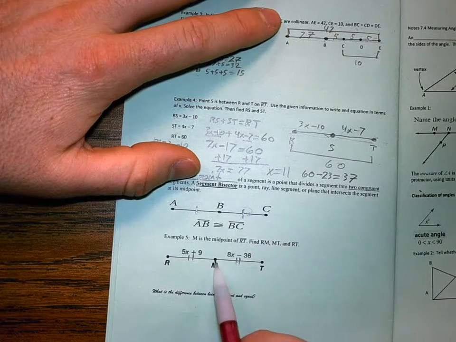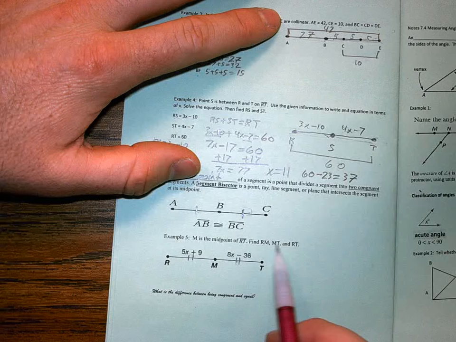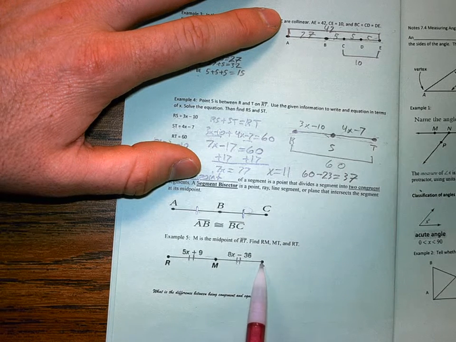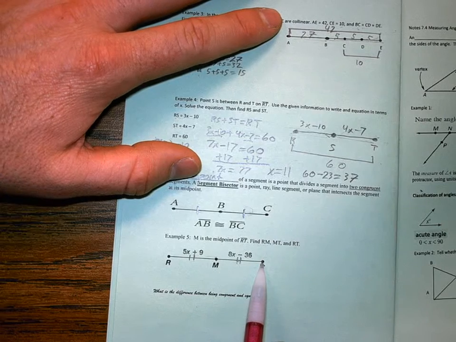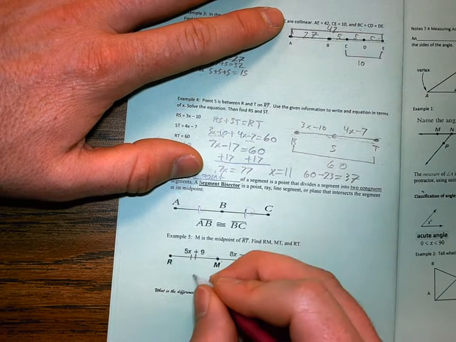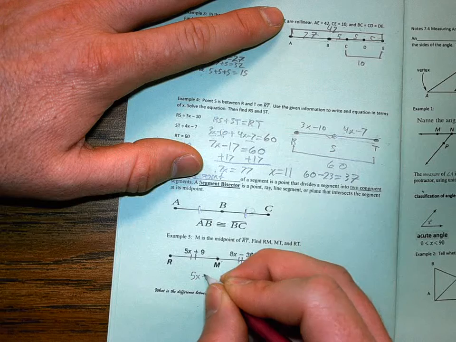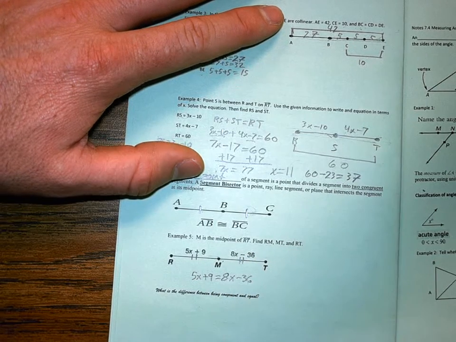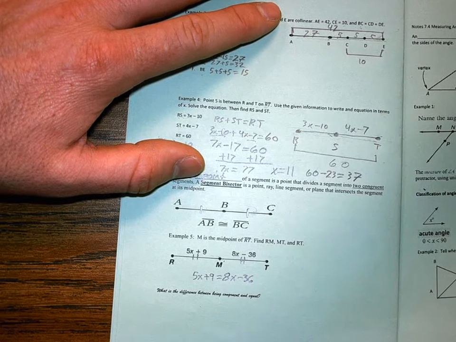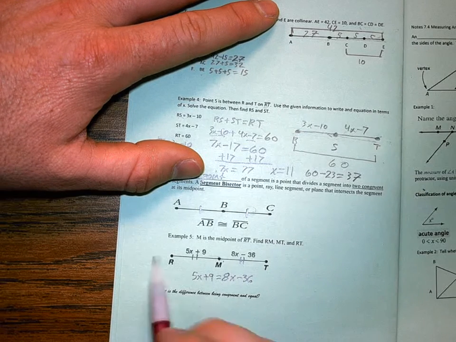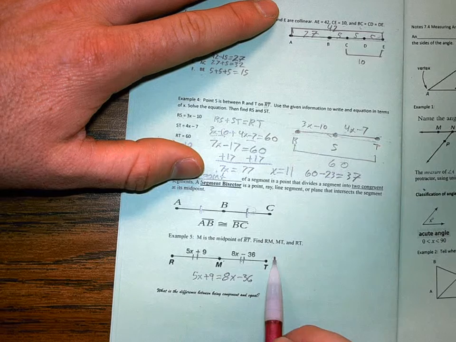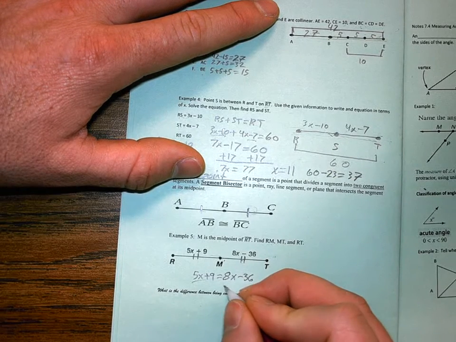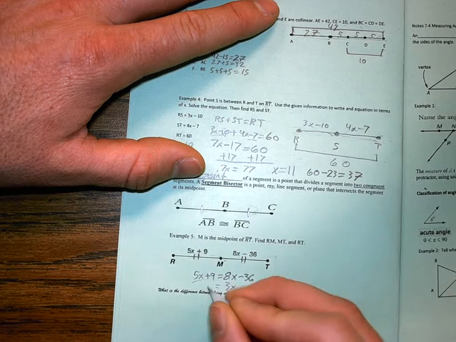Okay, so M is the midpoint. We need to find RM, MT, and RT. These two are equal to each other. I need to solve for X. So I would set the equations up equal to each other and solve for X. Because they're equal, I can set them equal to each other. I don't need to know the length of the whole. This is a little different than the addition postulate.